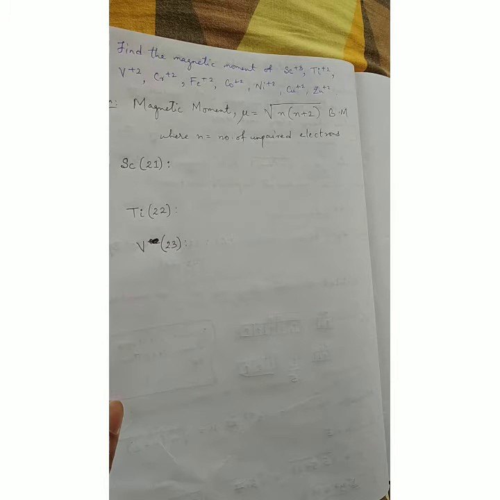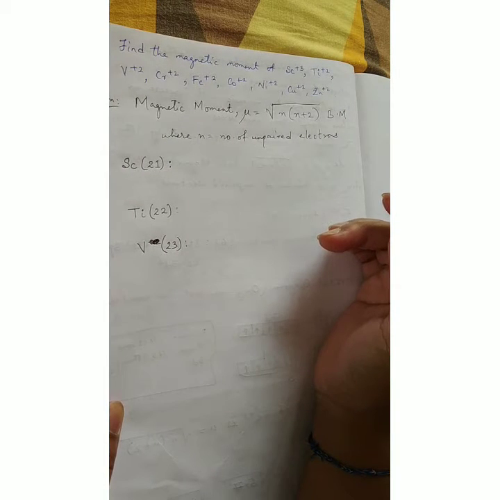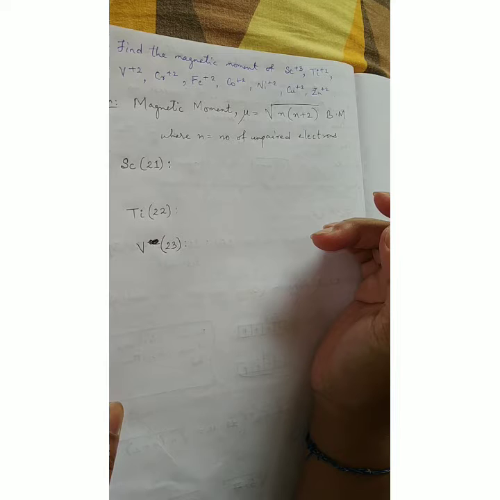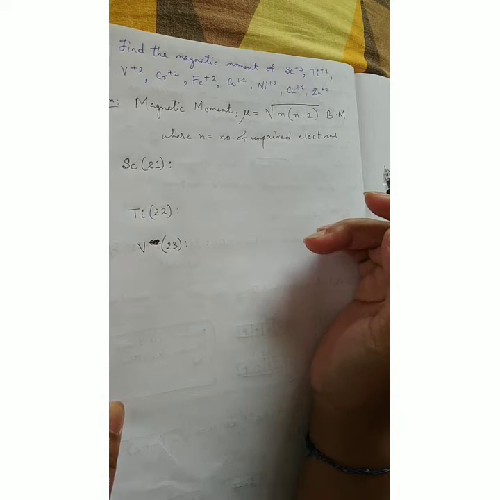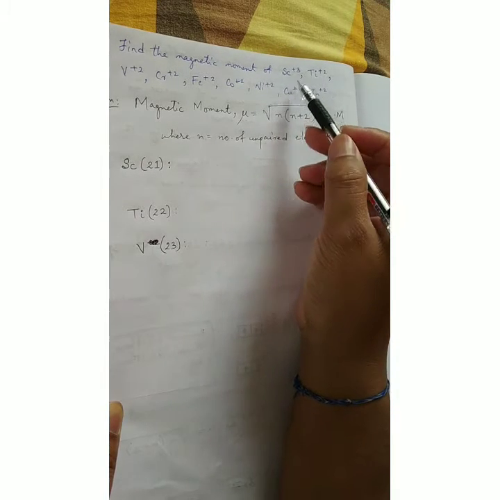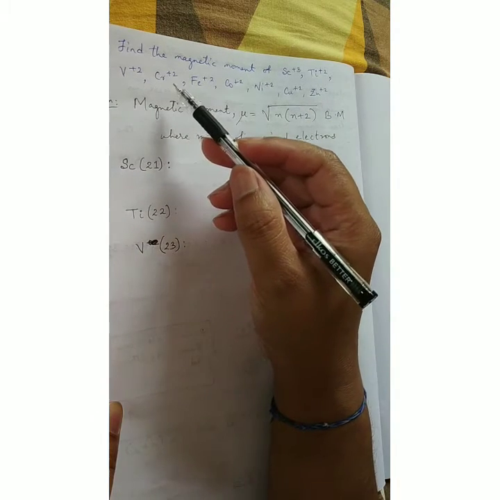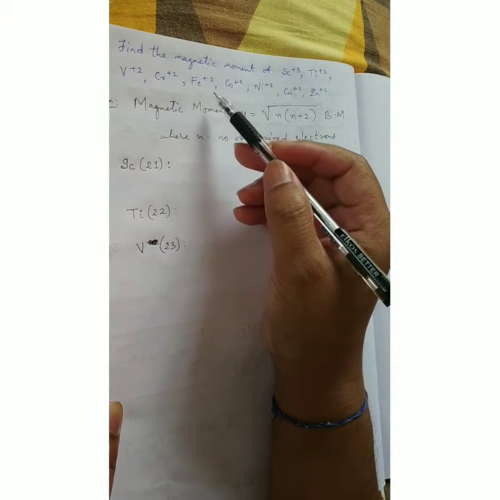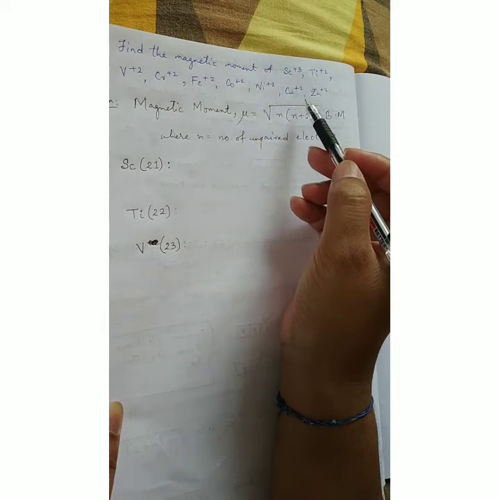Okay, in d-block elements, we have discussed some of the properties of transition elements, and we were doing them last class. Now we'll be solving a problem related to magnetic moment. The question is to find the magnetic moment of scandium plus 2, titanium plus 2, vanadium plus 2, chromium plus 2, and so on. I've given some questions for you to solve.